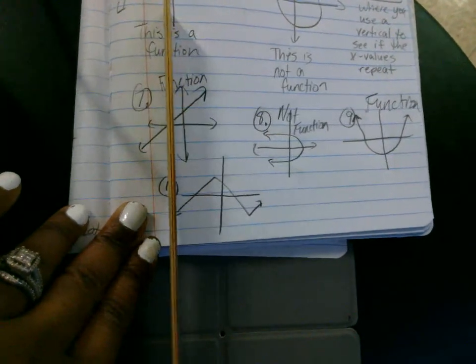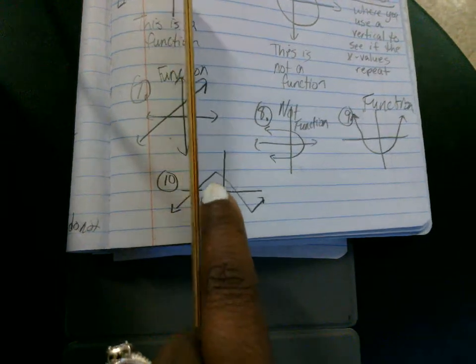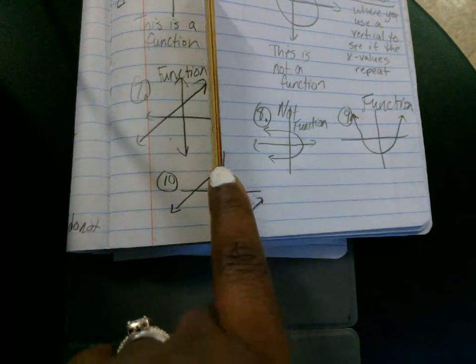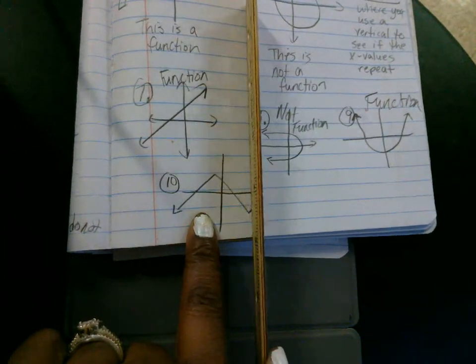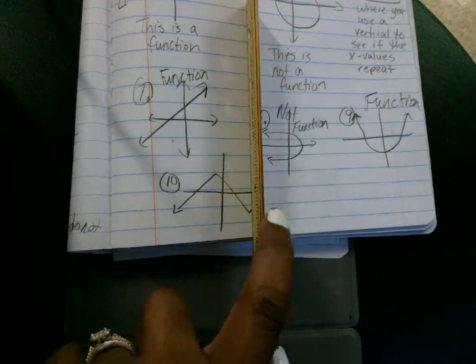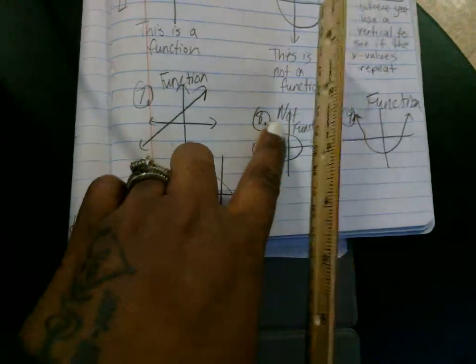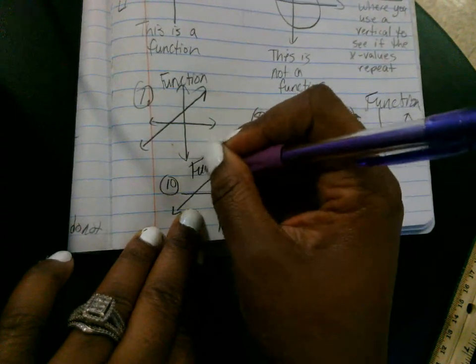Number 10, same thing from left to right. The graph touches here, then it's touching up here, then it's going through here, then it's going through here, but it's only touching my vertical line once, okay, at a time. It's not looping back around and touching it twice like this is. So this one is a function.